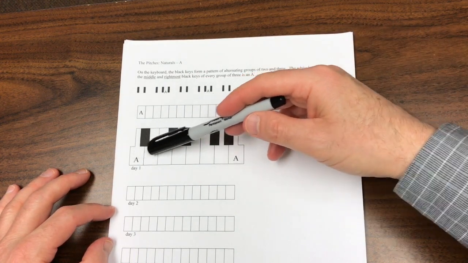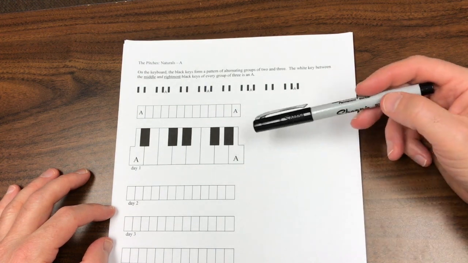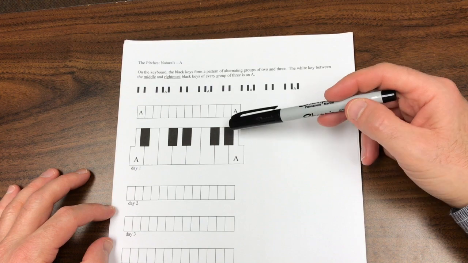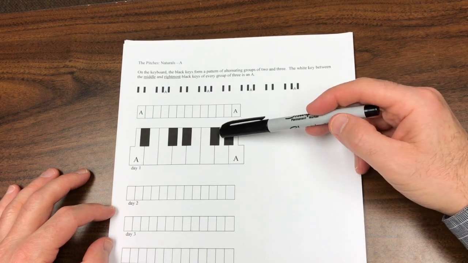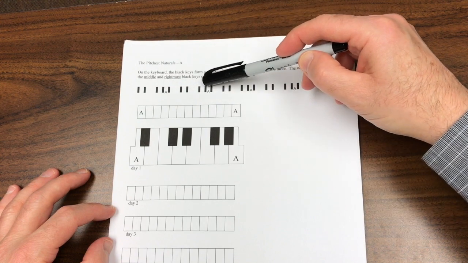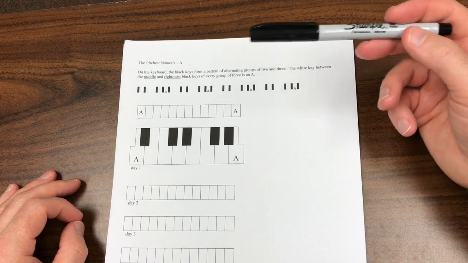So down here, we've reproduced a little chunk of the keyboard from A up to A. Because of the way this is split up, these are the 2 black keys on the group of 3, and this is the top black key in the group of 3. If you can imagine it going from that A up to that A. That's why it looks like that.